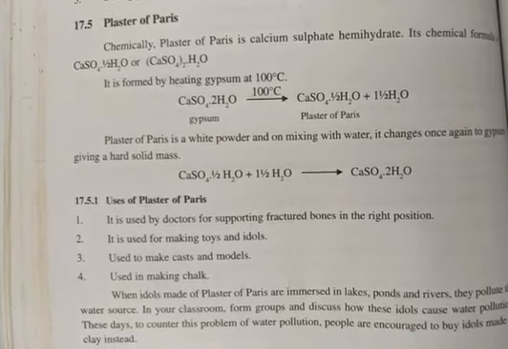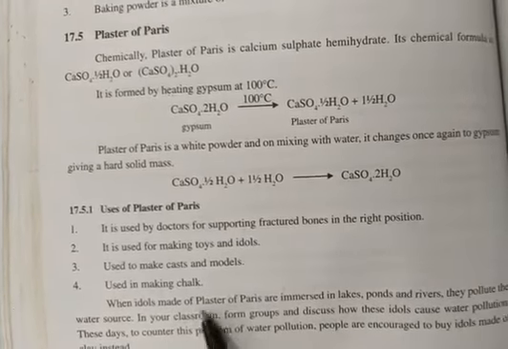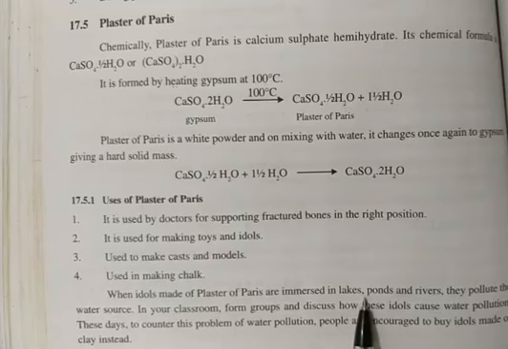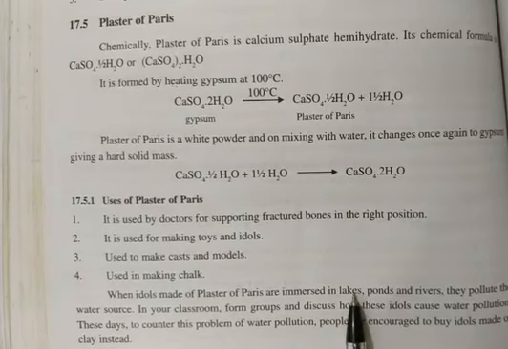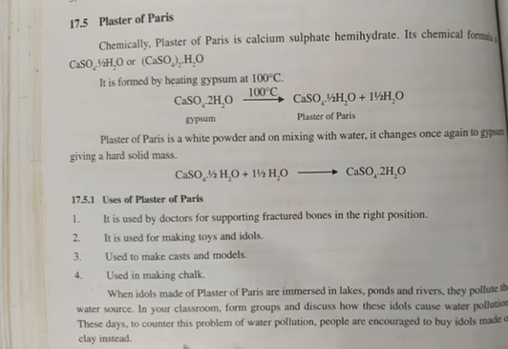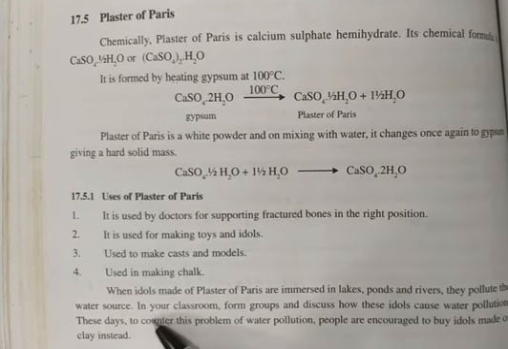Now we are talking about something else. When idols made of plaster of Paris are immersed in lakes, we hear on news channels that you should please try to make idols from soil. Don't make them from plaster of Paris, because when they are immersed in a lake, pond or river, our water sources are polluted.